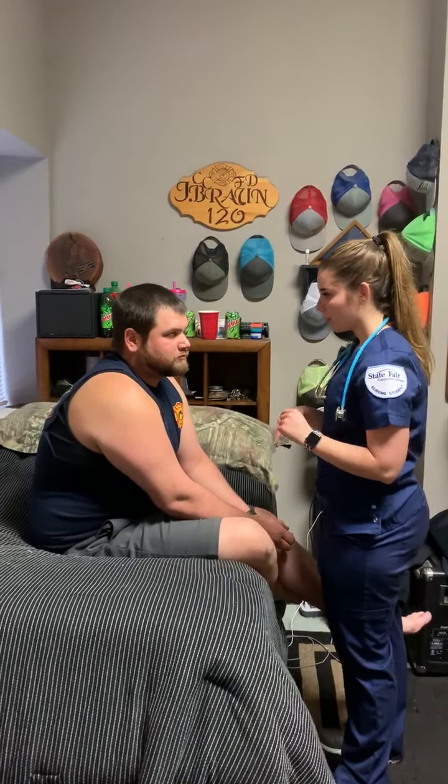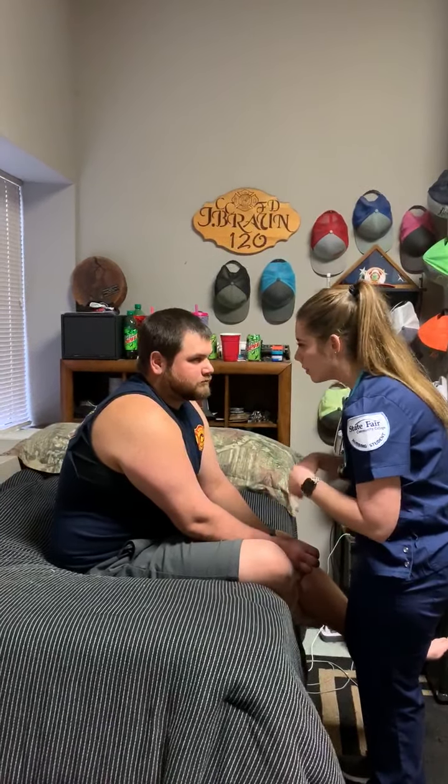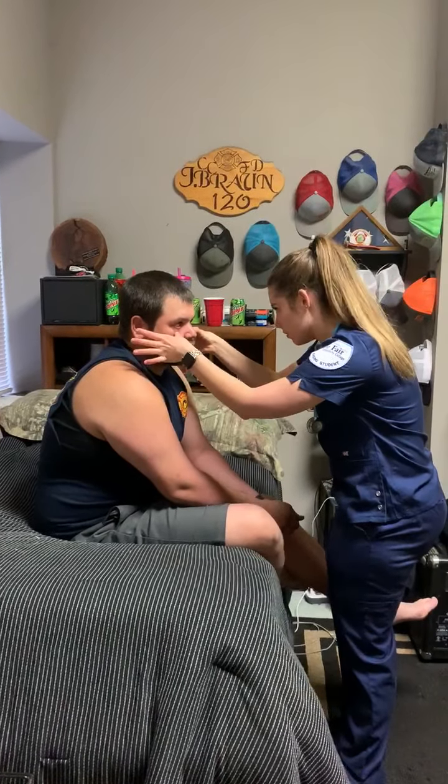So now I'm going to look at his eyes. So just looking at his eyes, his eyelashes are evenly distributed. Eyebrows again are evenly distributed with hair. I don't see any drainage coming out. The sclera is white, it's smooth, there's no lesions. I'd have gloves on. I'm going to pull down your conjunctiva. It's red, moist, and smooth.